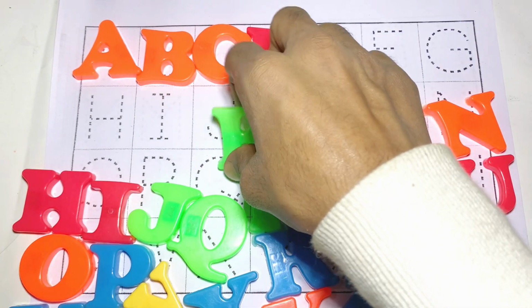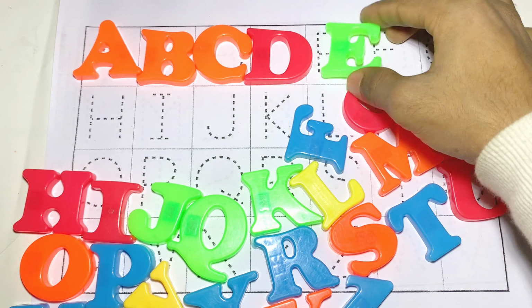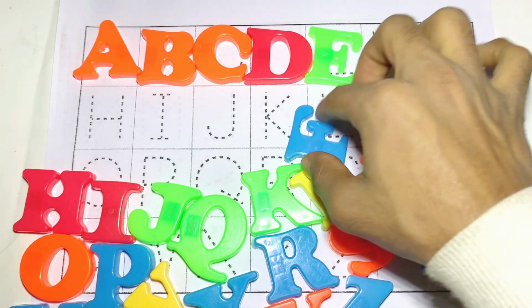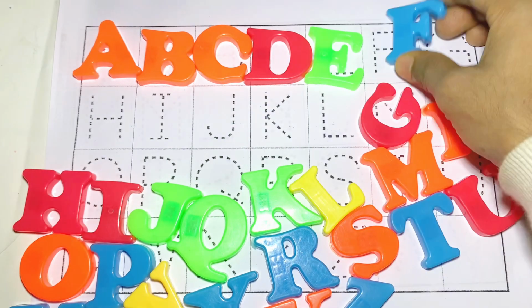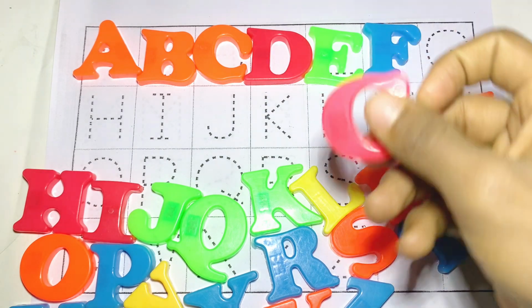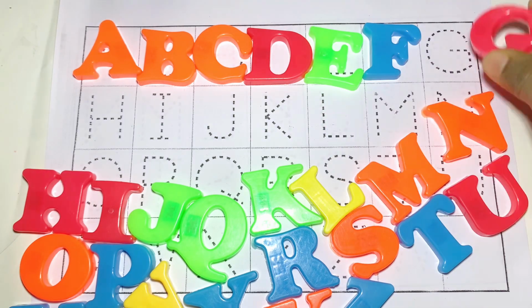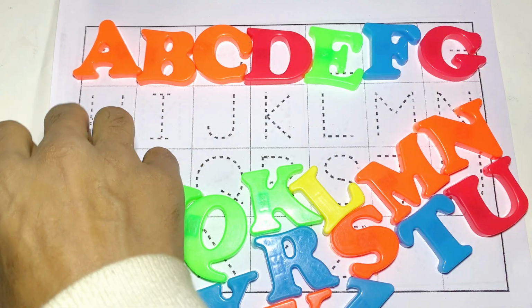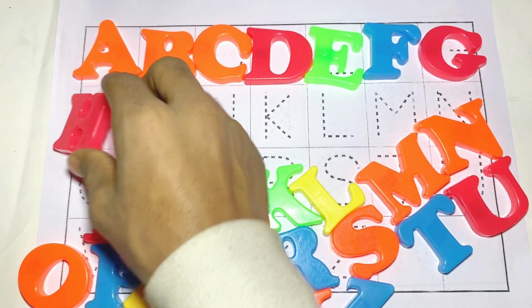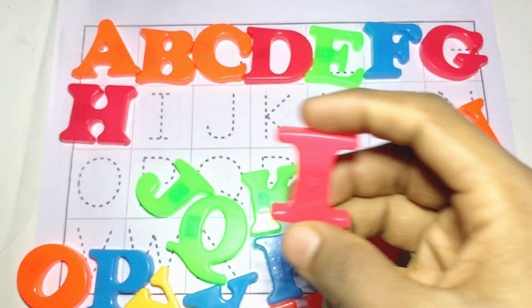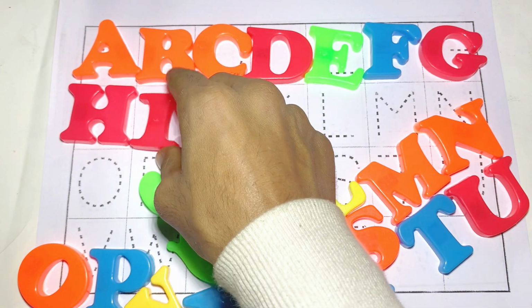E for egg, E for elephant. F for fish, F for fan. G for grapes, G for grapes. H for hand, H for helicopter. I for ice, I for ice cream.